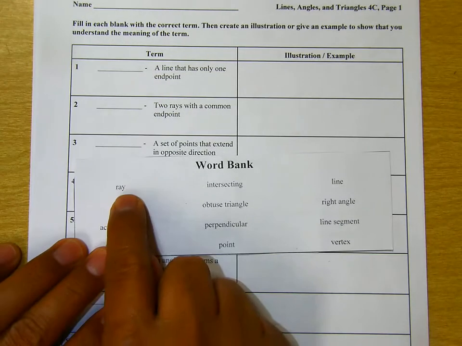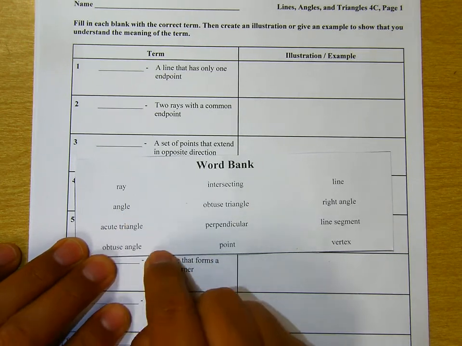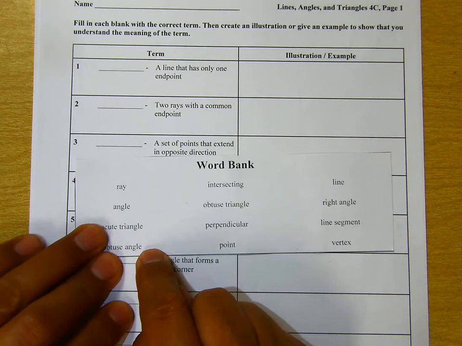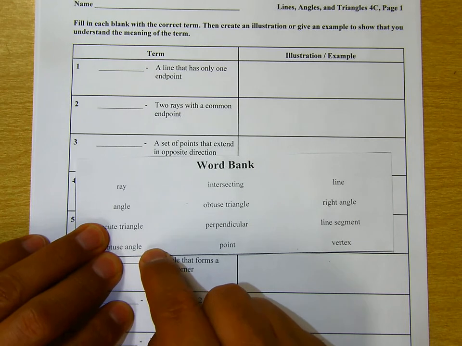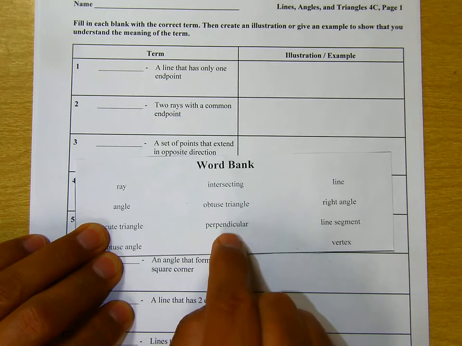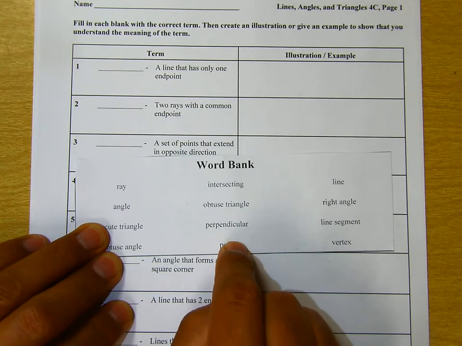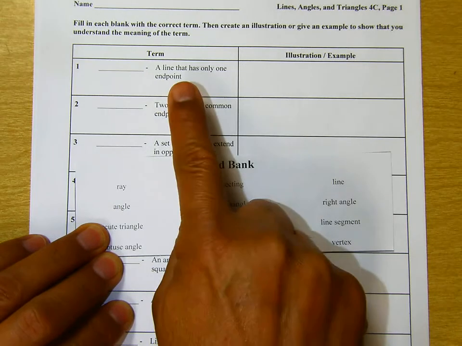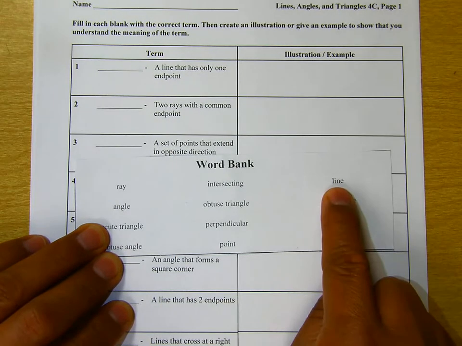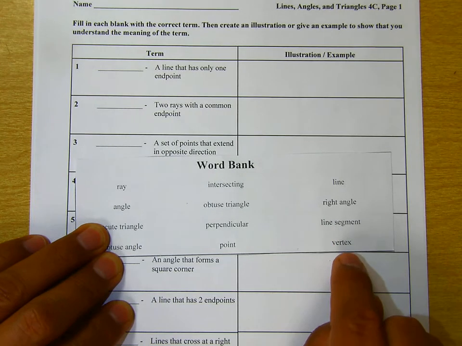So ray, I know the ray is a line. Angle is not a line. It's actually two rays together. And acute triangle is not a line, so it can't be that. Obtuse angle, that's actually an angle. It has two lines together, so it can't be that one. Intersecting lines, obtuse triangle, perpendicular lines, perpendicular, point. All of these are not one line. This is one line. So the line, I know that might be it. Right angle, line segment could be it, or vertex.